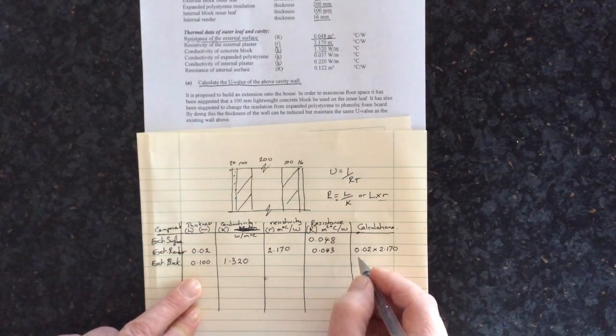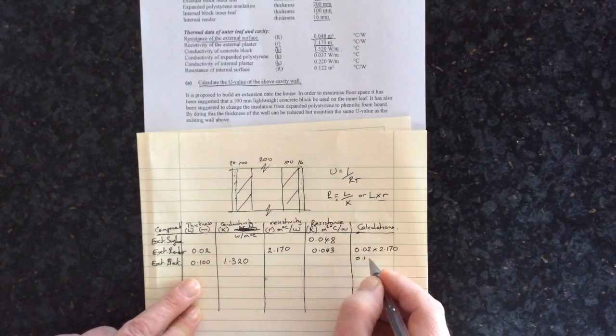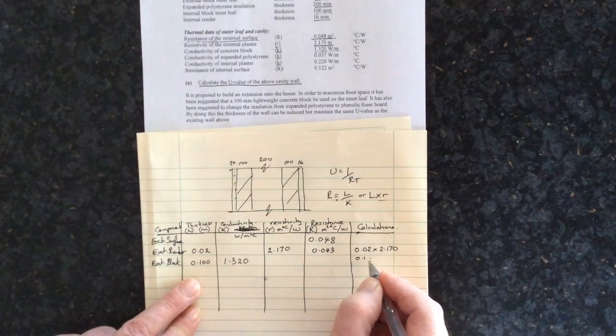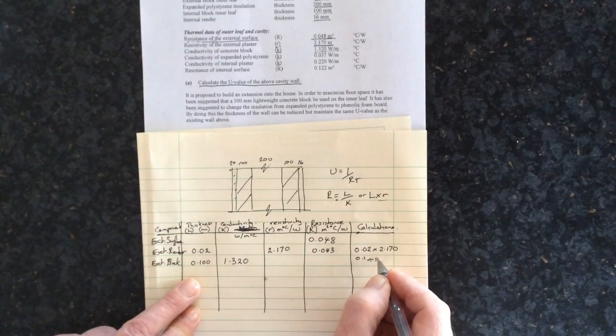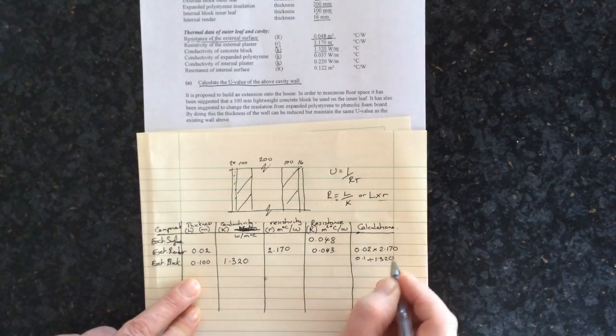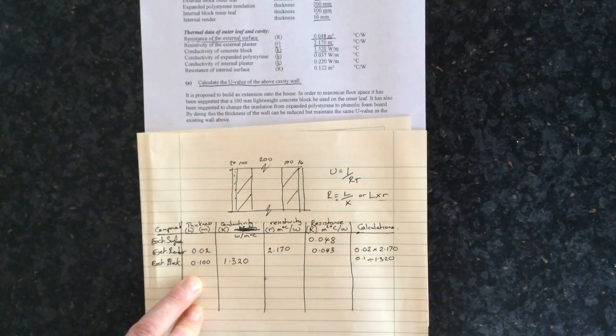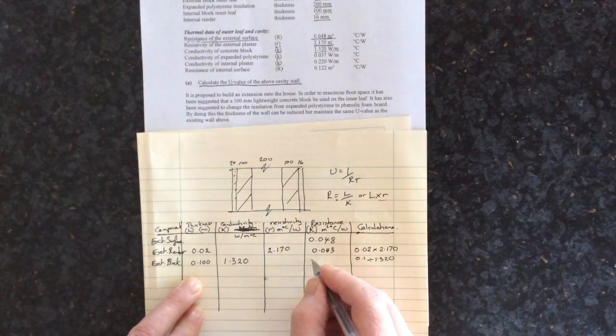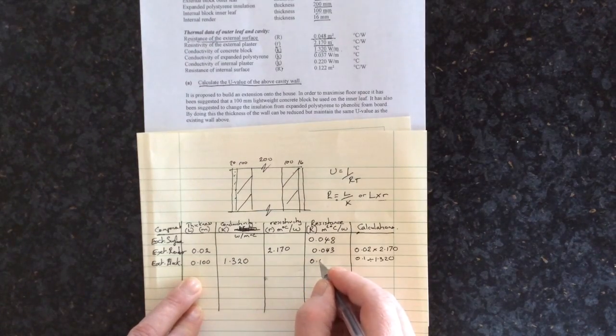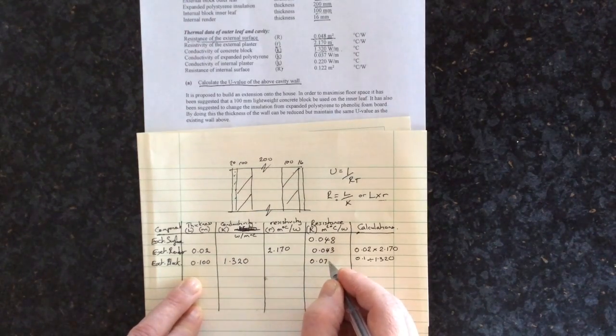So I'll put my calculation out here. It's 0.1 divided by 1.320. And that gives me 0.0758, so 0.76.